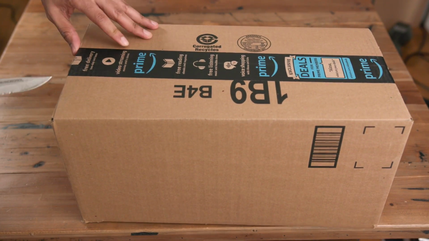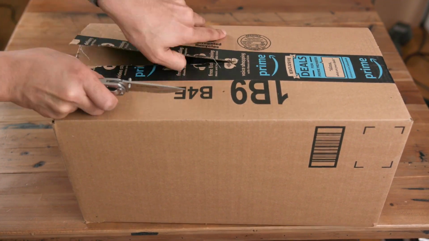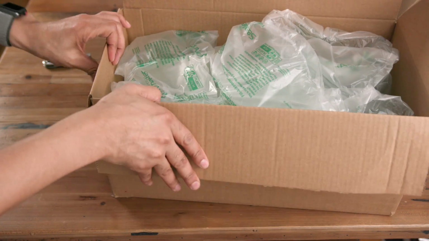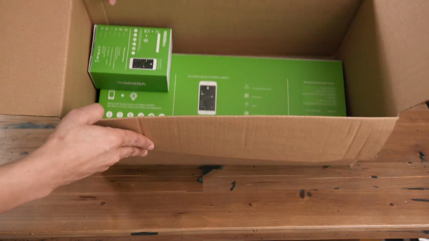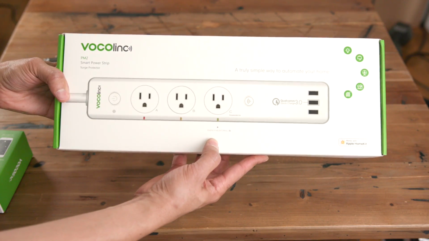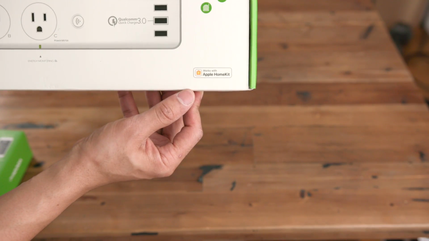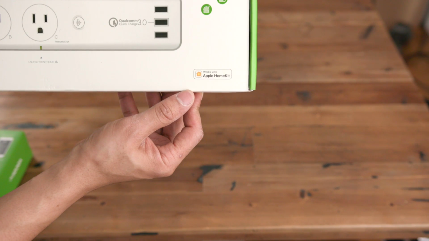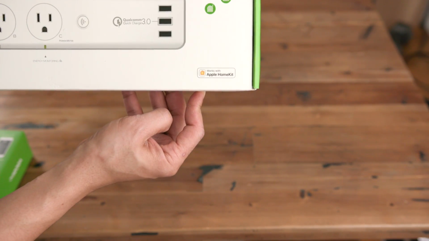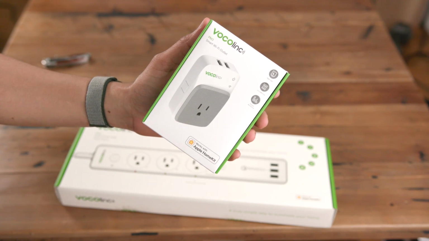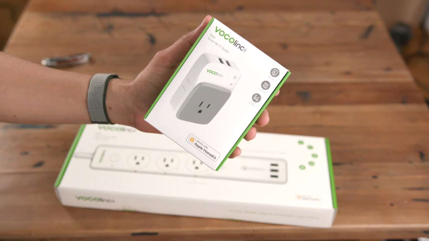And then lastly, this isn't really Mac related, but I guess I can do unboxings for everything that I'm going to be reviewing and covering in the future. So if you guys like that, leave me a thumbs up, let me know. But this is the VocoLinc HomeKit enabled power strip. So I have the power strip, and then I have a single plug as well. Trying to get ready for the HomePod launch so I can say, hey Siri, turn off whatever's connected to these devices, and Siri will do her thing.